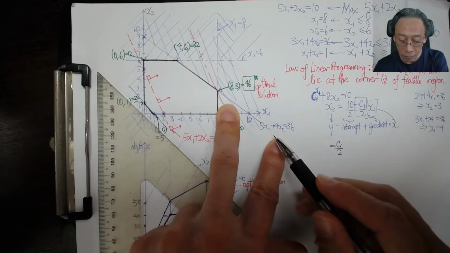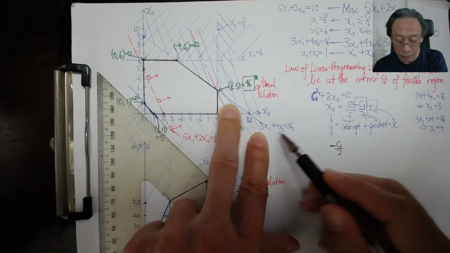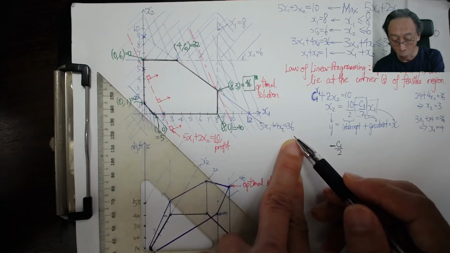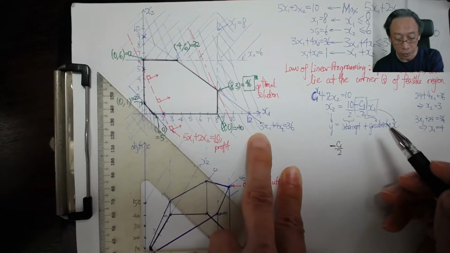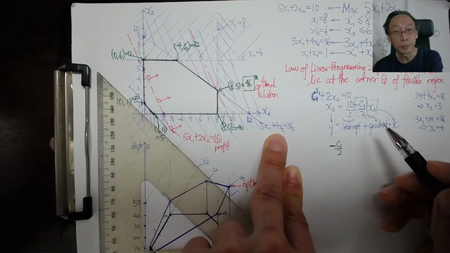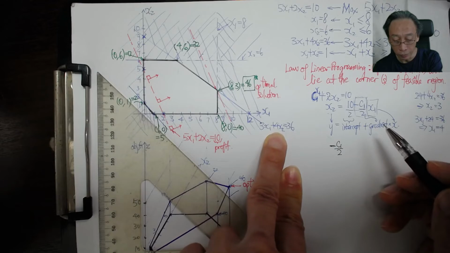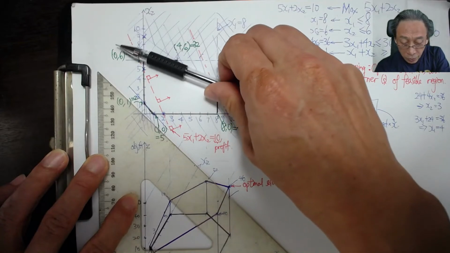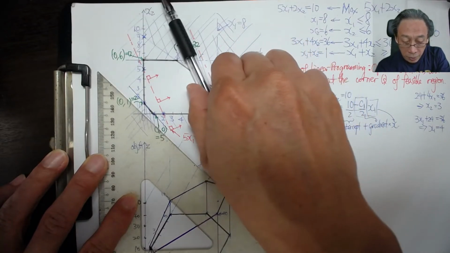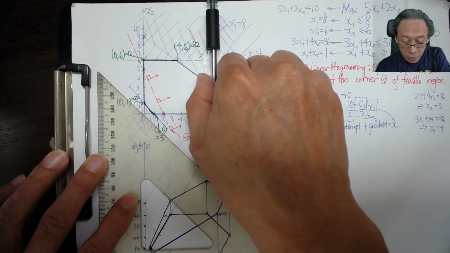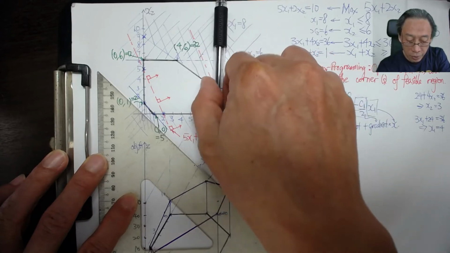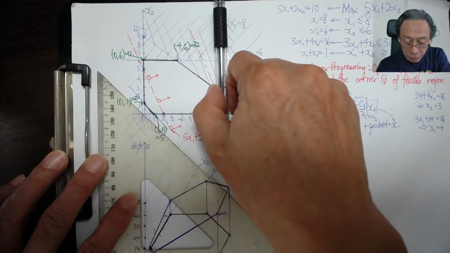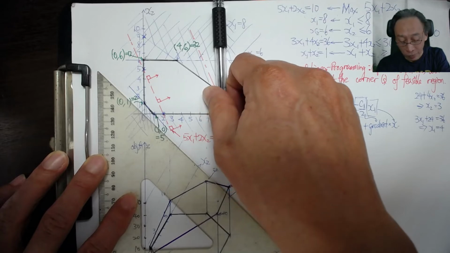And of course, by the same token, we will know that the gradient of this 3x1 plus 4x2 equals 36 line will be negative 3 over 4. So this is the infinity line. This is negative gradient. More negative, less negative, less negative. All right, infinity, and very large gradient until very small gradient. Okay, so what we want to say is that this is infinity or negative infinity, depending.